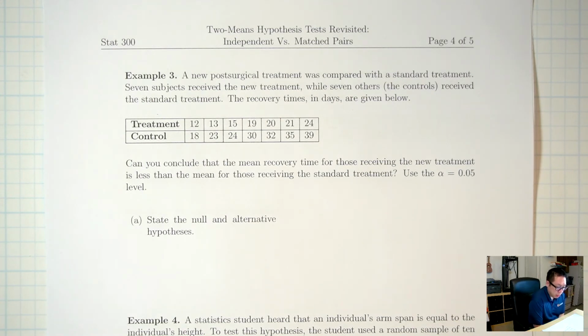Example 3. A new post-surgical treatment was compared with a standard treatment. 7 subjects received the new treatment, while 7 others, the controls, received the standard treatment. The recovery times in days are given below. Can you conclude that the mean recovery time for those receiving the new treatment is less than the mean for those receiving the standard treatment?